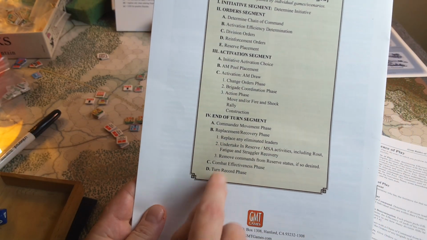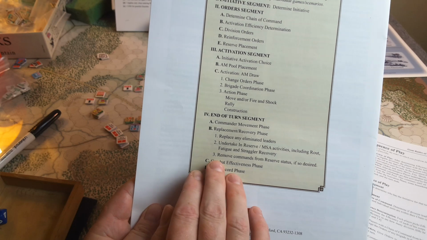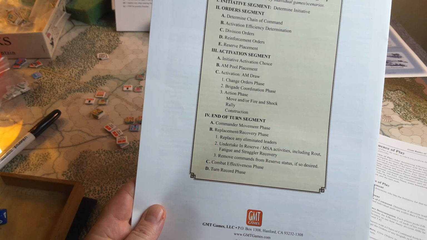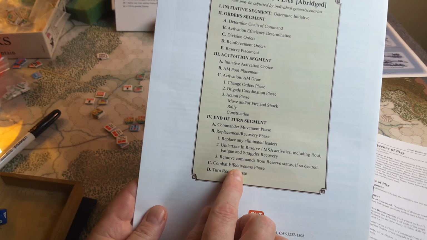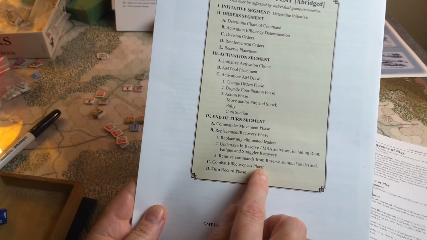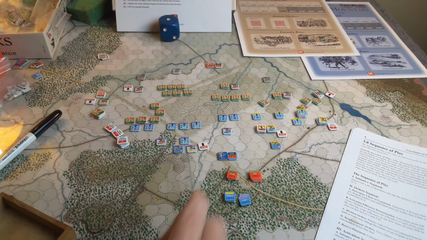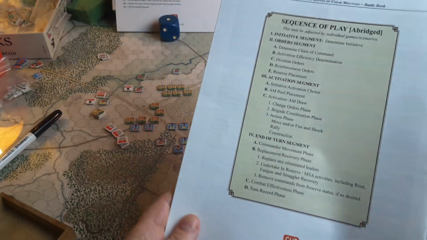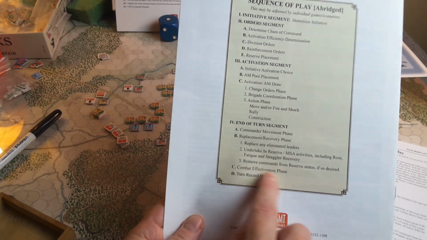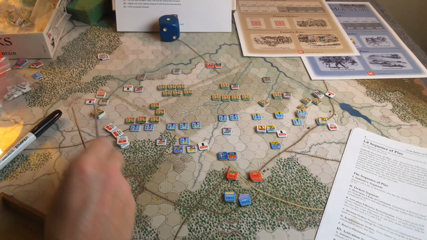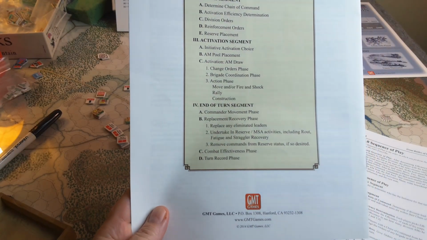Next, replace any eliminated leaders. Next, undertake in reserve MSA activities, including rout, fatigue, straggler stuff, and so on and so forth. Finally, remove commands from reserve status if so desired. After that, combat effectiveness phase. This is where you determine if a brigade or a division is combat ineffective. Like in the case here, Trimble, combat ineffective. It's a brigade that's ineffective. Divisions can also be marked as ineffective. So there are 2 different ineffective levels there, division and brigade. And this is also where you recover from that status. So we'll see if Trimble, at the end of this turn, can get out of that ineffective brigade status. And finally, turn record phase, advance the turn, and so on and so forth.